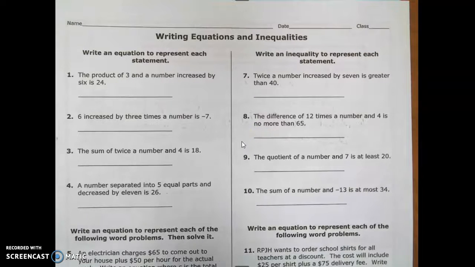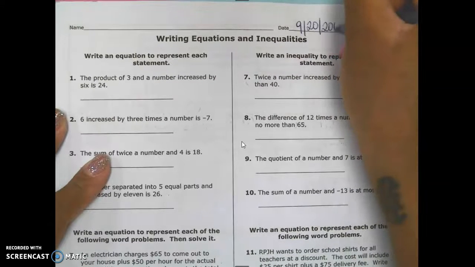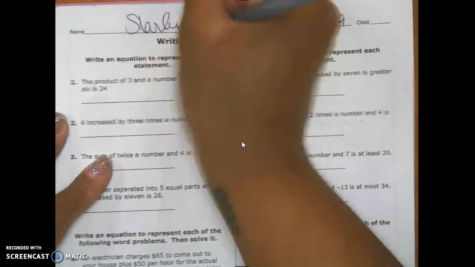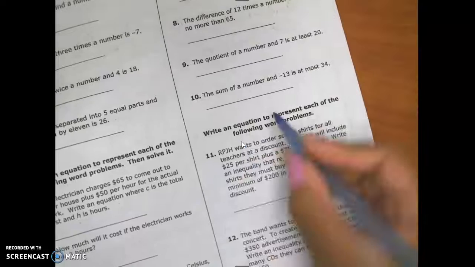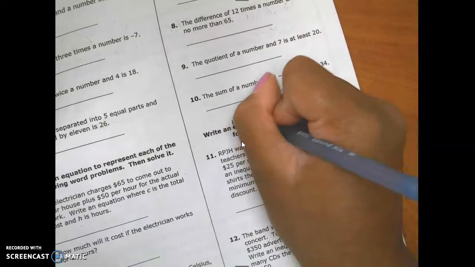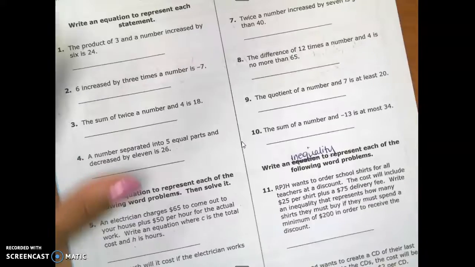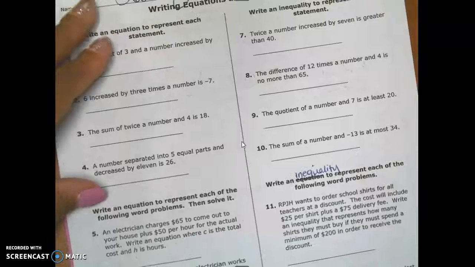Okay, your writing equations and inequalities homework is due on Monday. Your name, date, period should already be on your paper. And I'm going to try and breeze through a couple of these. Down here where it says write an equation, this should say inequality. So scratch that out and write inequality.